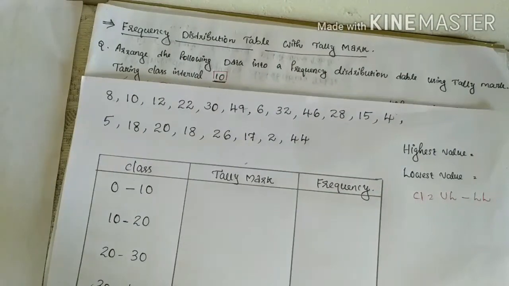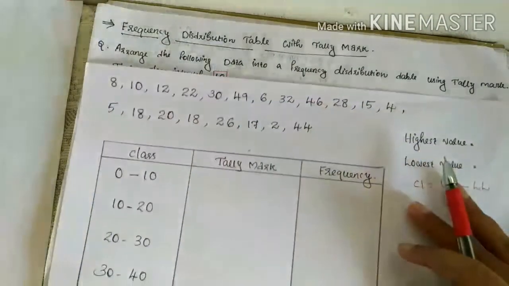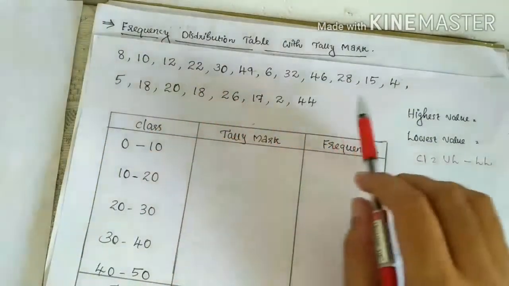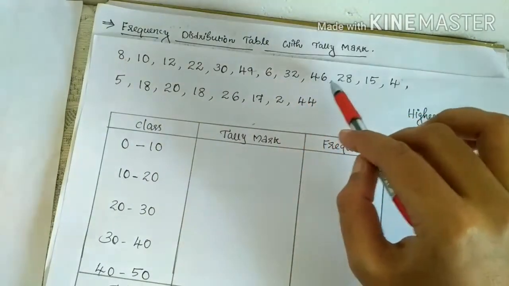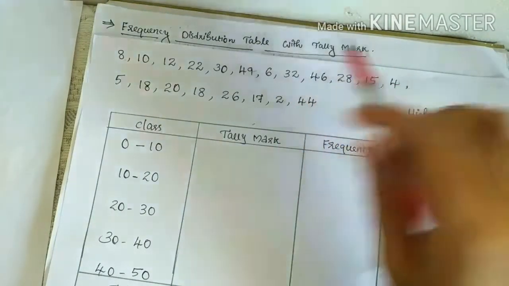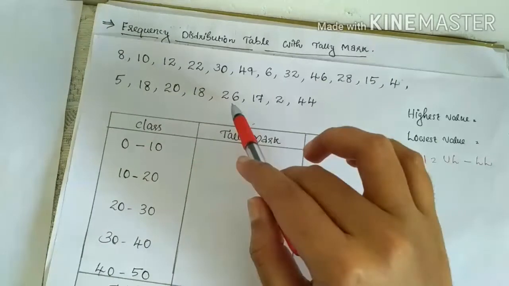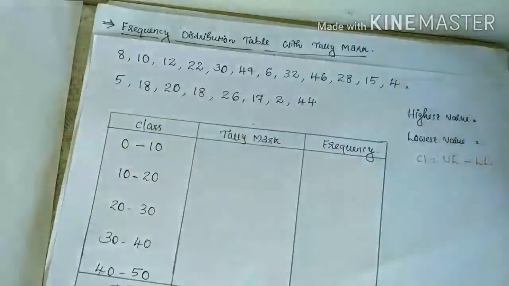The next step is to find out the highest value and lowest value in this series. Here data is given: 8, 10, 12, 22, 30, 49, 6, 32, 46, 28, 15, 4, 5, 8, 20, 18, 26, 17, 2 and 44.